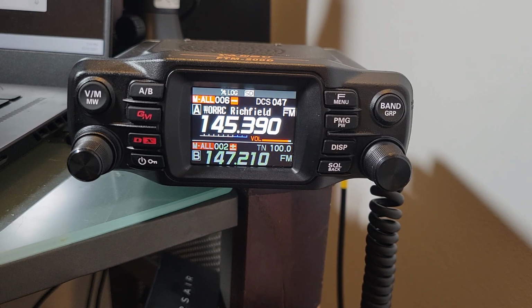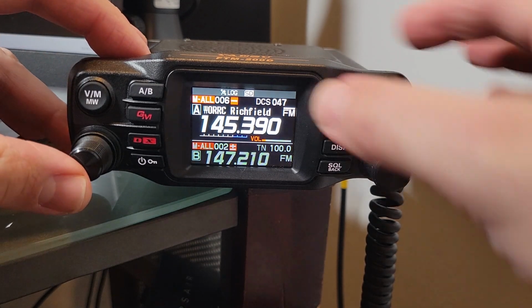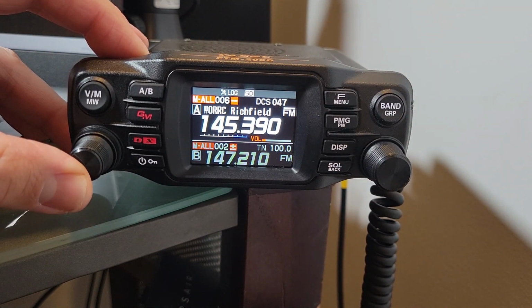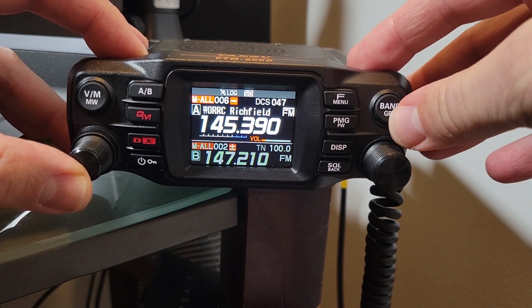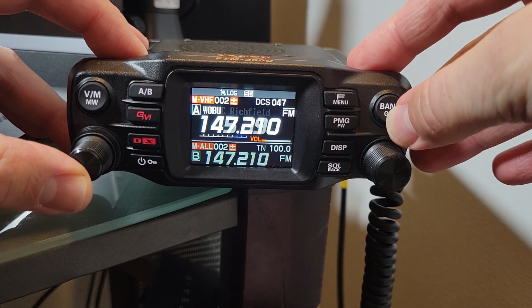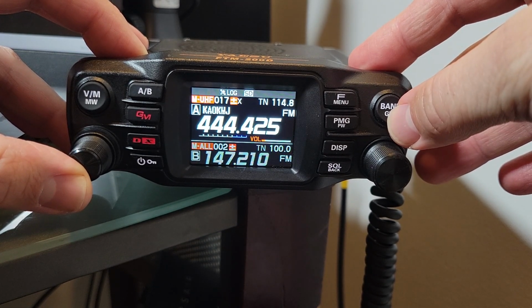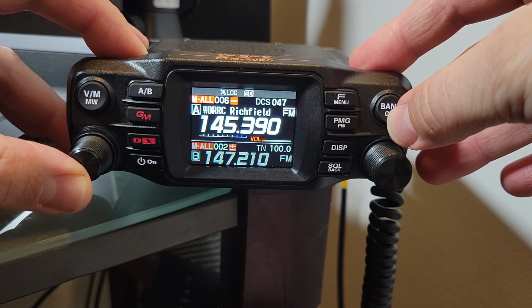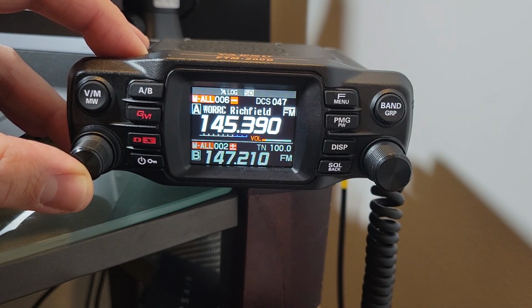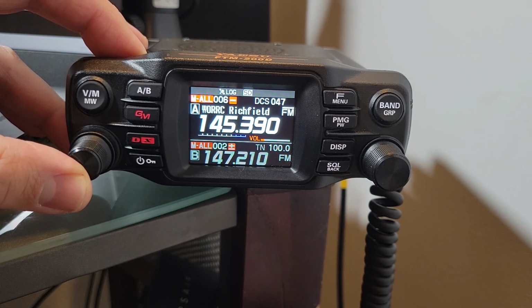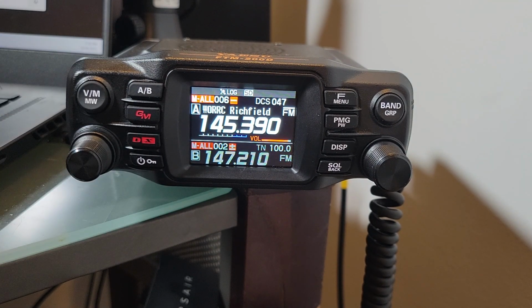And then finally we are up to band group. Notice here at the very top it says M all. That means that we're looking at memories for all the channels, whether they're in VHF or UHF, and this will allow you to narrow that selection. So now we're looking at channels and it'll drop me into VHF. If I push it again, it'll cycle up to UHF, and cycle again, it'll do all. So you can kind of move through and change that depending on what you're wanting to do. So there's a little run through of the front panel.